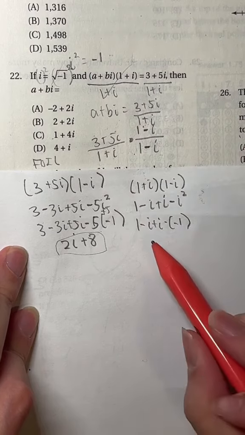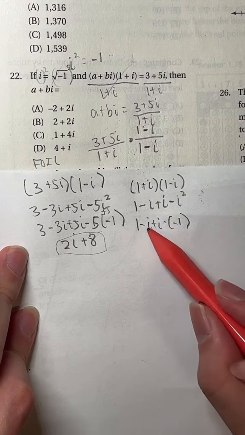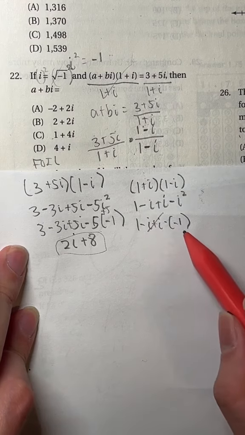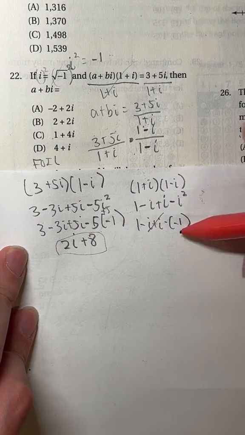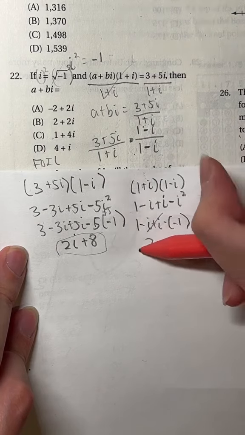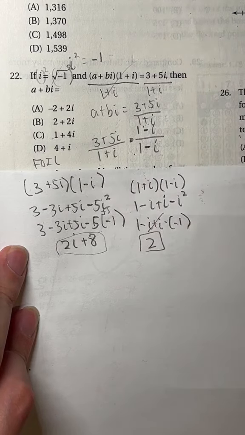So it's 1 - i + i - (-1). Let's add up like terms. -i plus i cancels out to 0. And negative times -1 is positive 1. Positive 1 plus 1 is 2. So that is for the denominator. Now let's put them together.